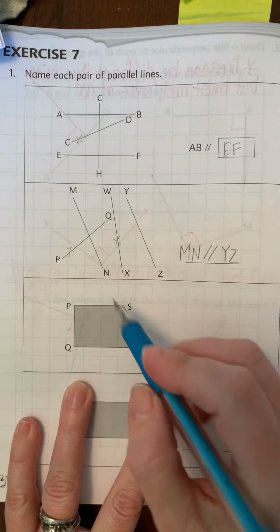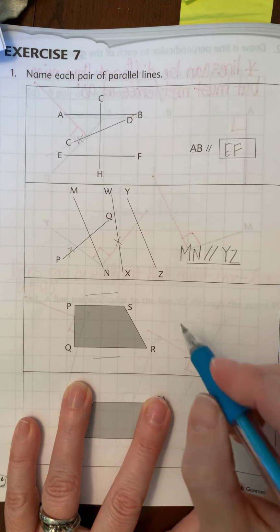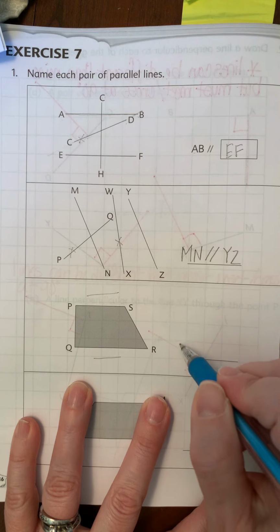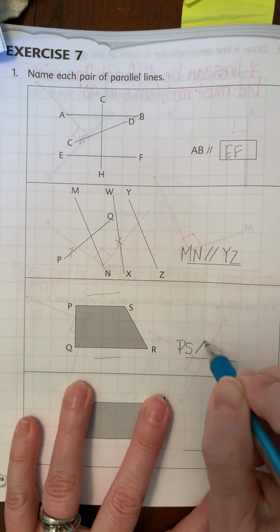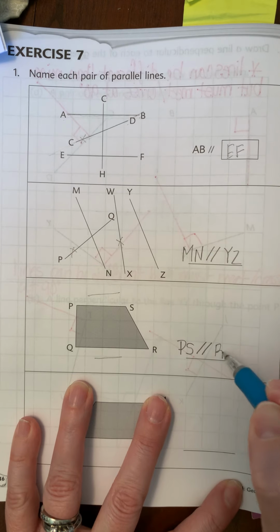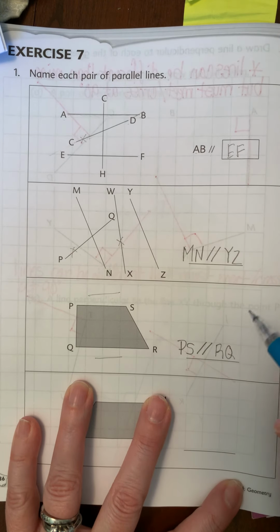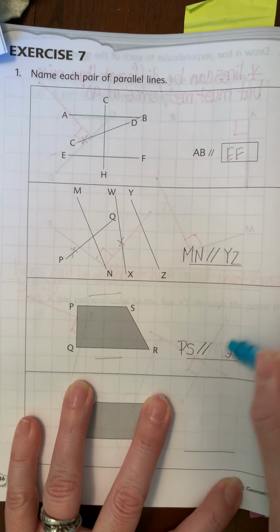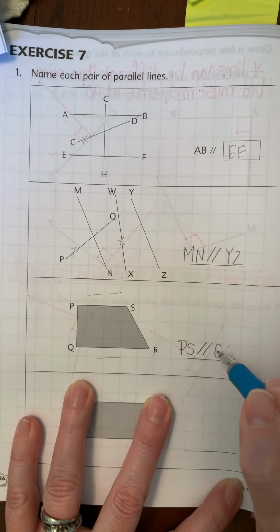So it's going to be this line and this line. So we're going to have PS is parallel to QR or RQ. That's fine too. I went this way. QR.